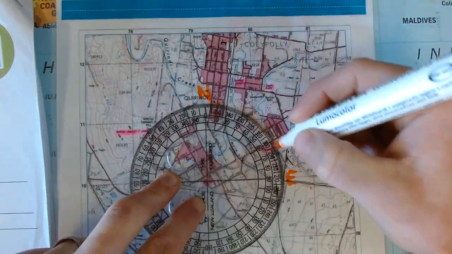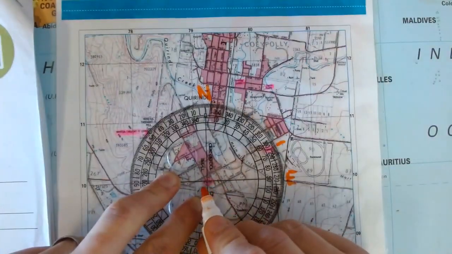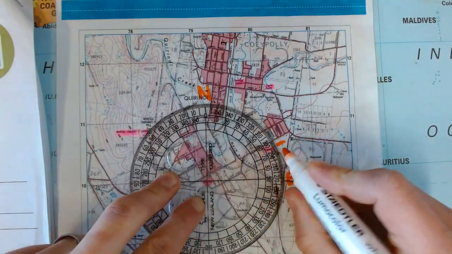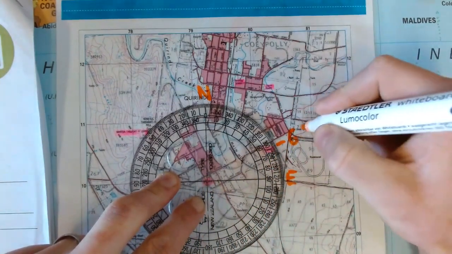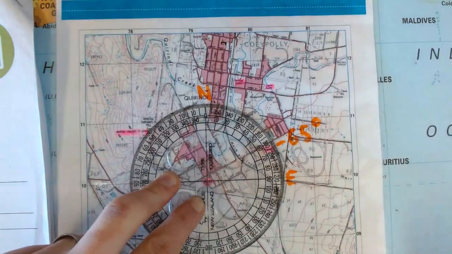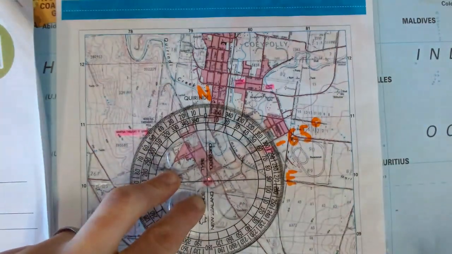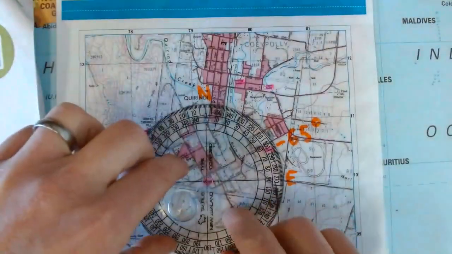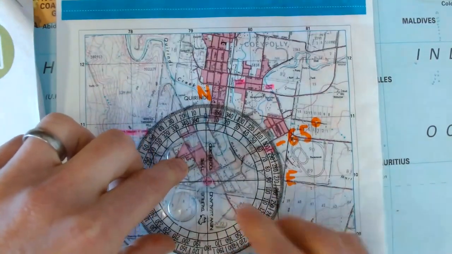So if I'm coming around here, if I was starting at the sawmill and walk directly to the cemetery, it is around 65 degrees on the bearing. And if the question asks for a compass direction, I could say northeast.